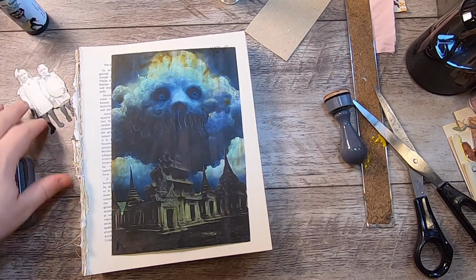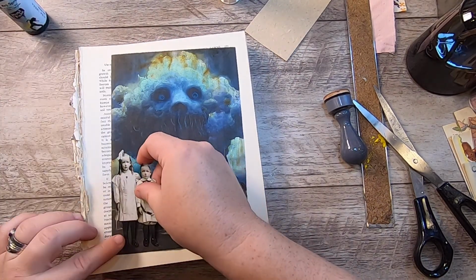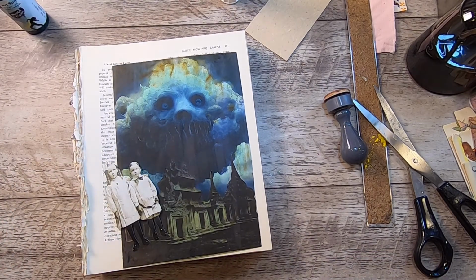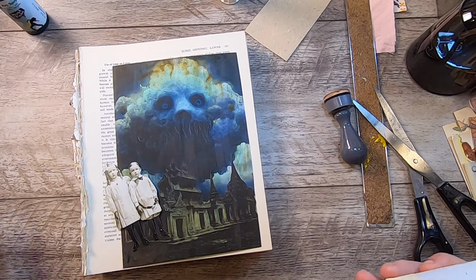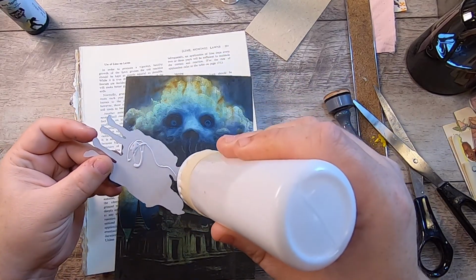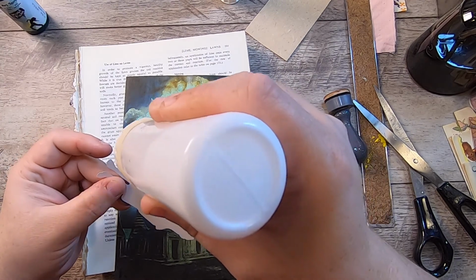Then I'm going to go ahead and put my little kiddos on here. And then we will grunge them up too so that there's some continuity and they don't stick out. I guess the question is, do they even know about that spooky sky behind them?